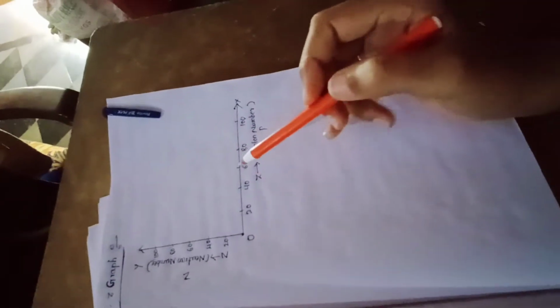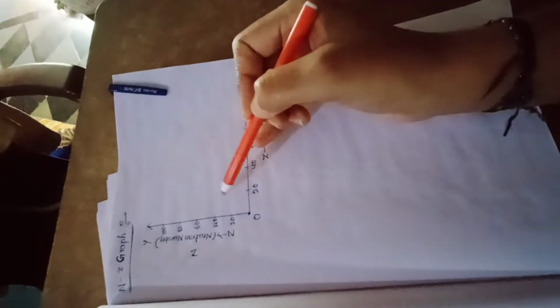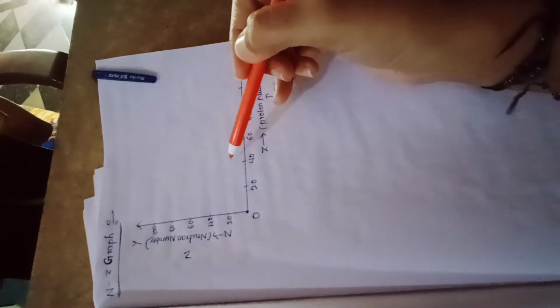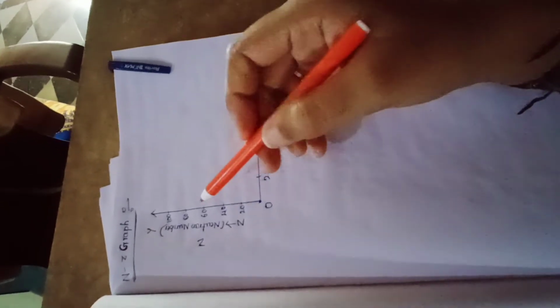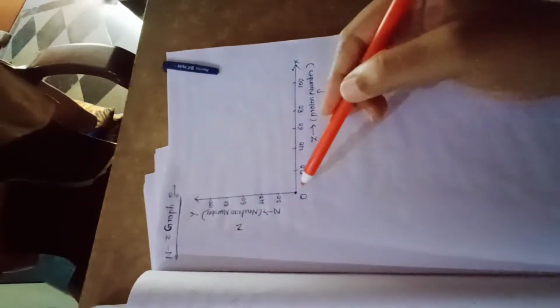If a graph is plotted between the number of protons on x-axis and the number of neutrons on y-axis, this is called an NZ graph. A graph plotted between the number of protons on x-axis and number of neutrons on y-axis is called an NZ graph. So the NZ graph is like this.